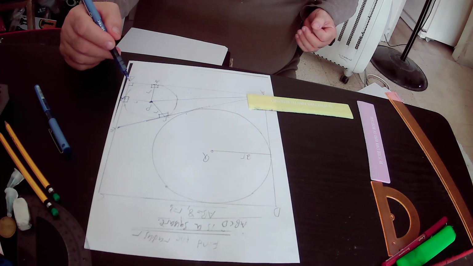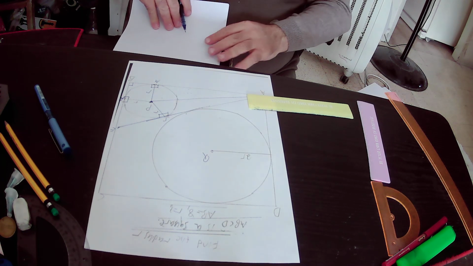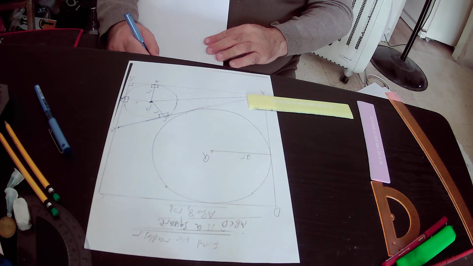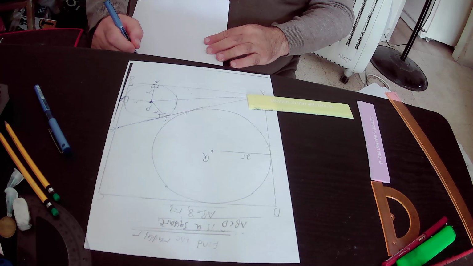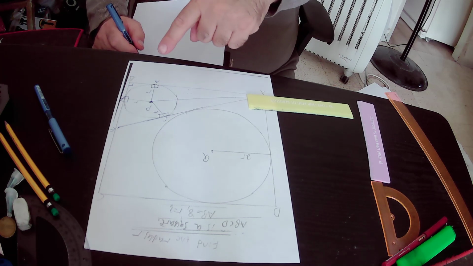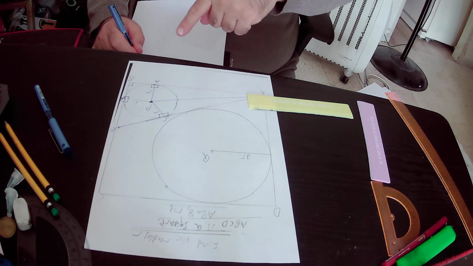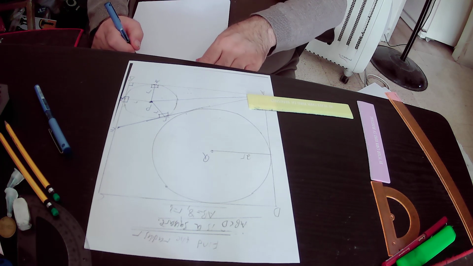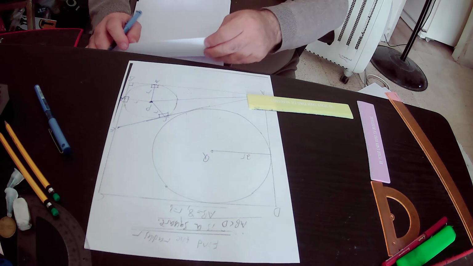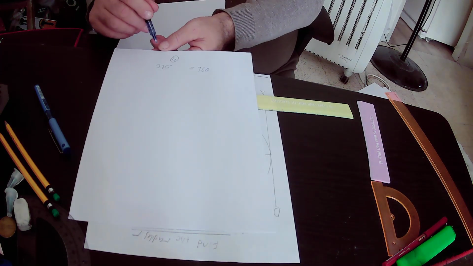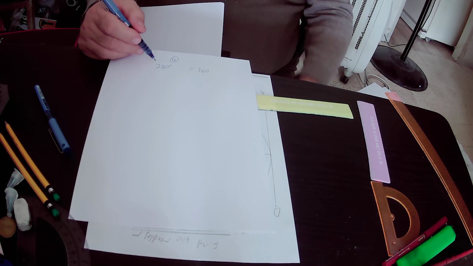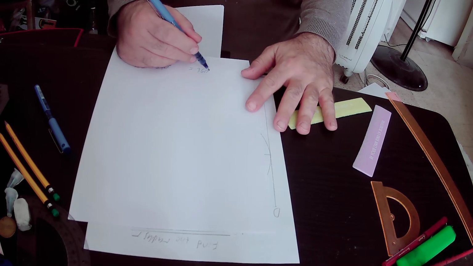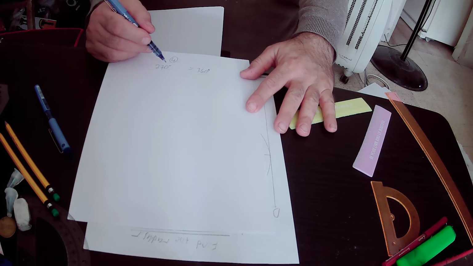Okay, so we have 3 angles that the sum of them is 270 degrees, and the sum of the angles in any quadrilateral equals to 360 degrees.